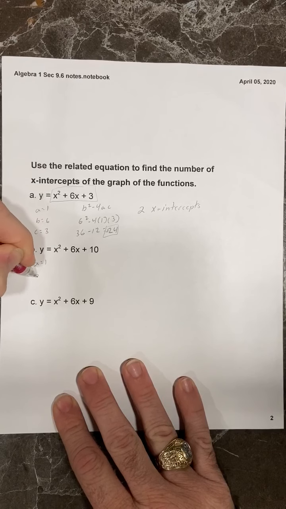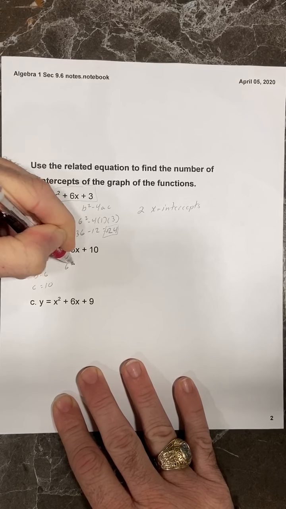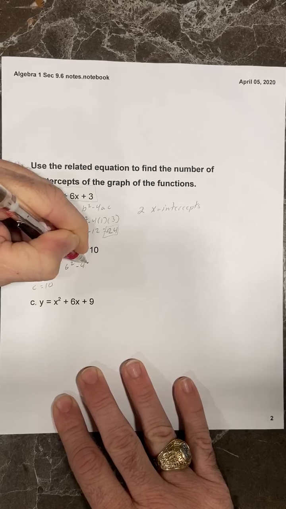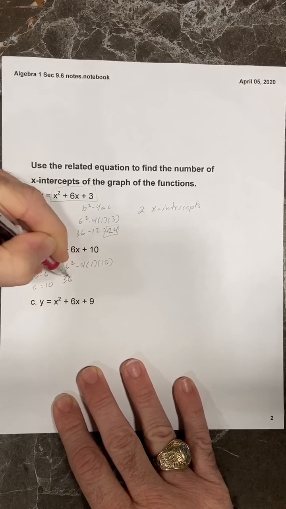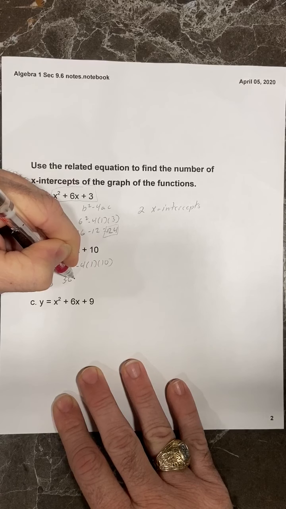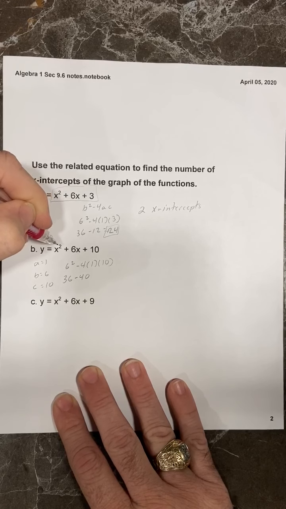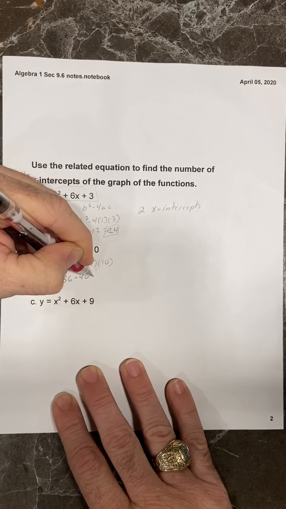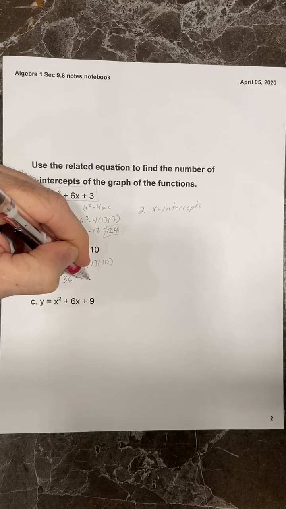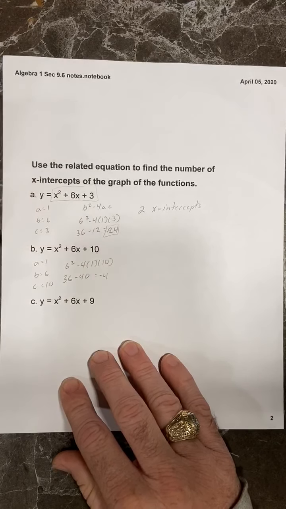All right, next one. A is going to be 1, b is 6, and c is 10. So b squared is going to be 6 squared minus 4 times a, which is 1, times 10. It's going to give us 36 minus 40, which is going to give us -4.